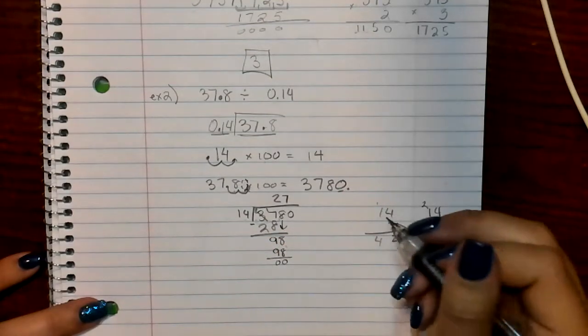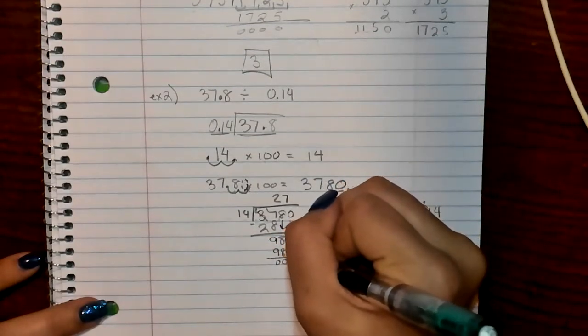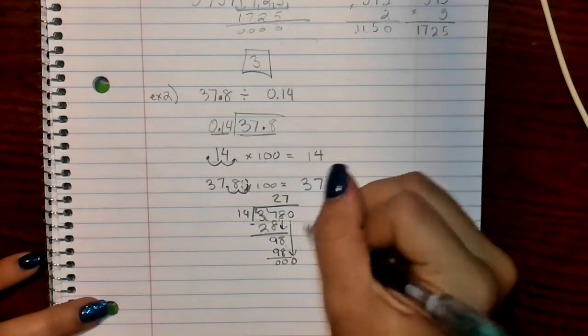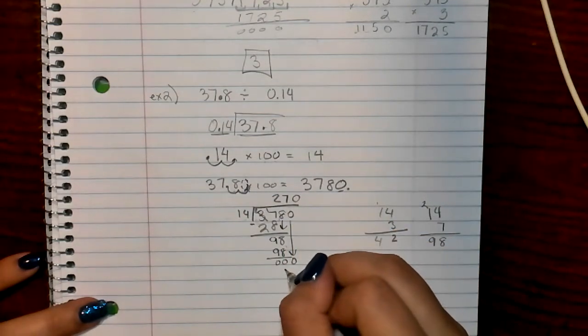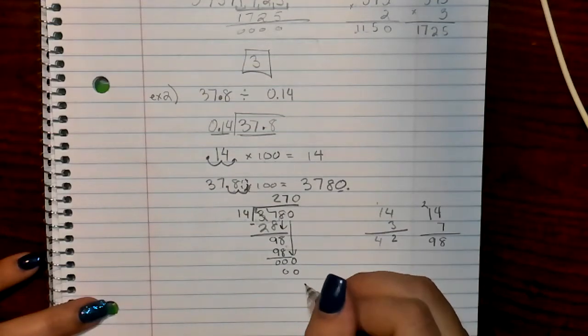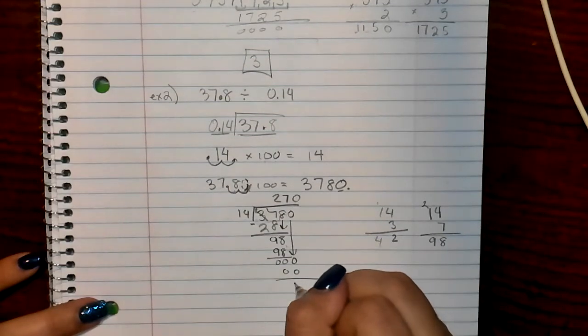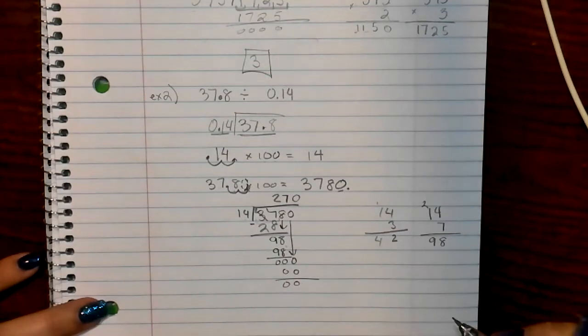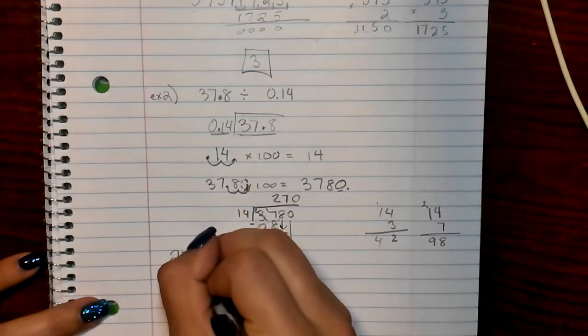And then we can bring our 0 down. And 14 goes into 0 0 times. And we're left with 0. And that gives us our final answer, which would be 270.